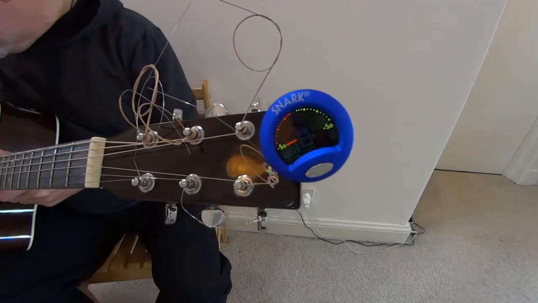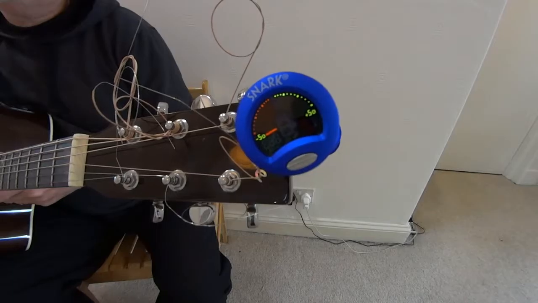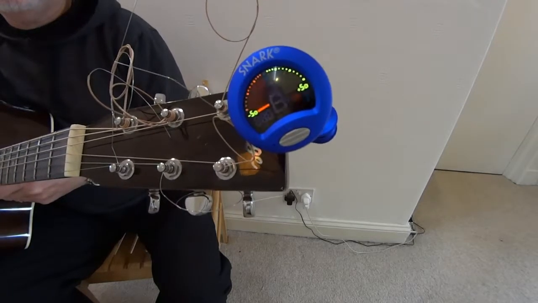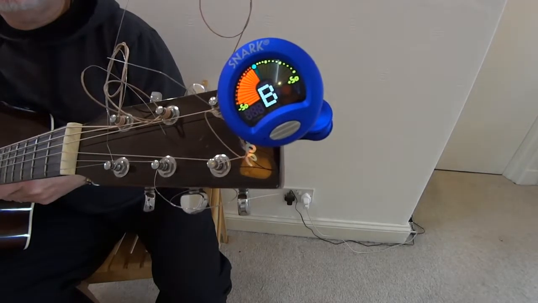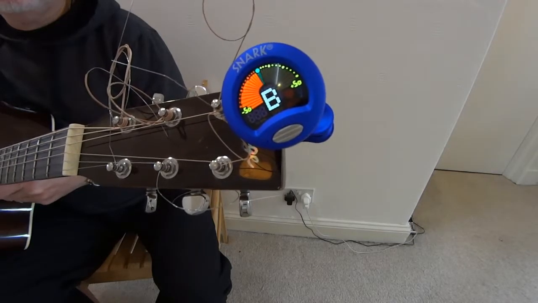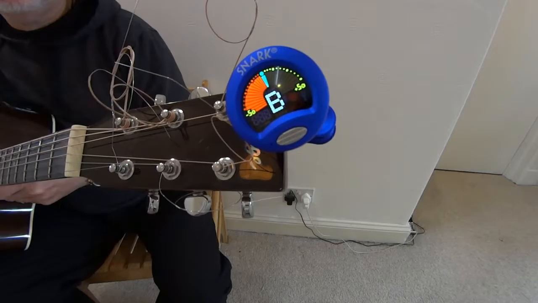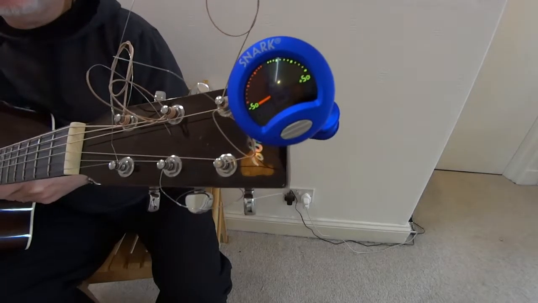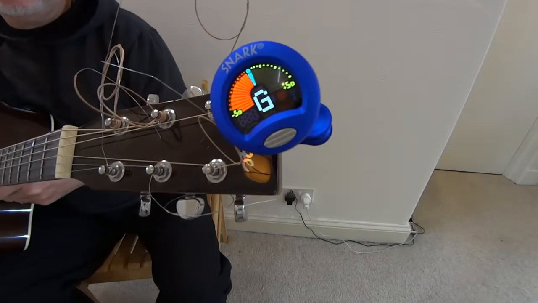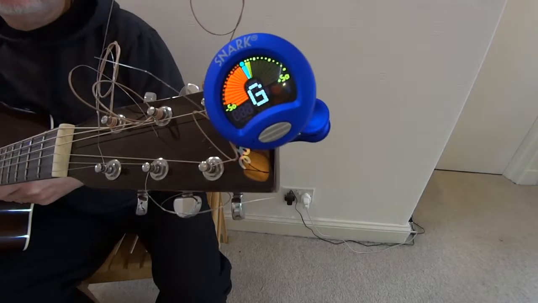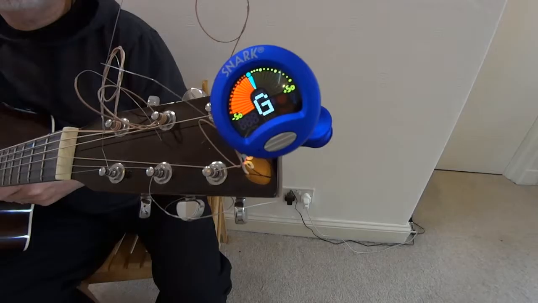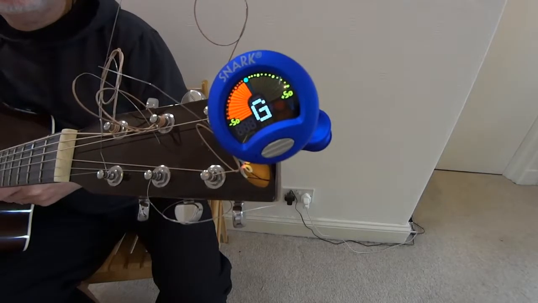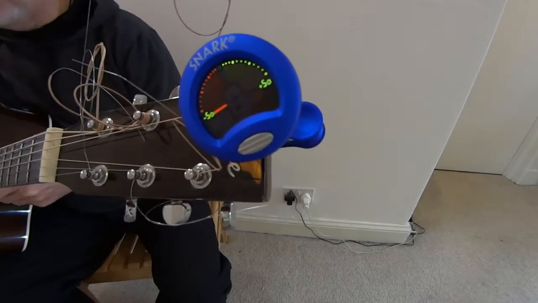If you repeat the process now, here's the B string. And the G string, the 3rd string. Now the D string, the 4th string.